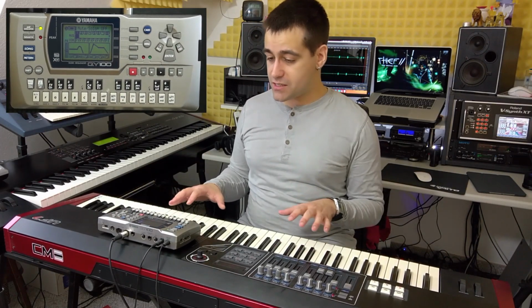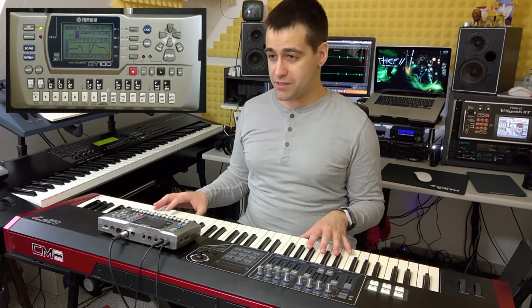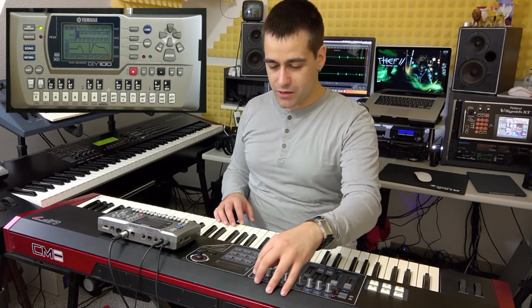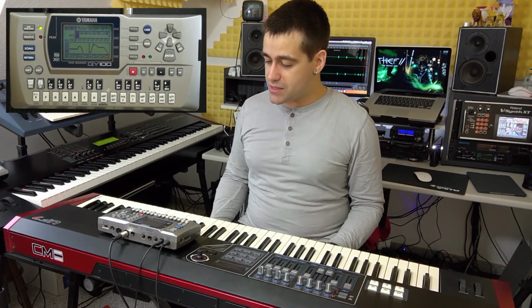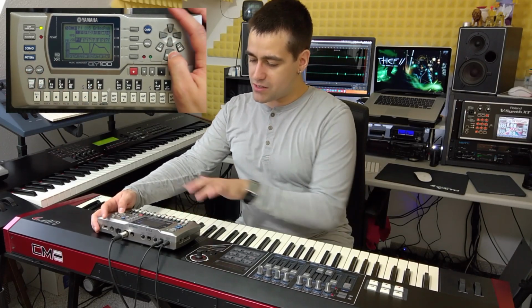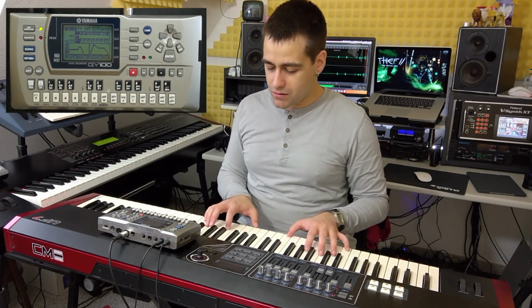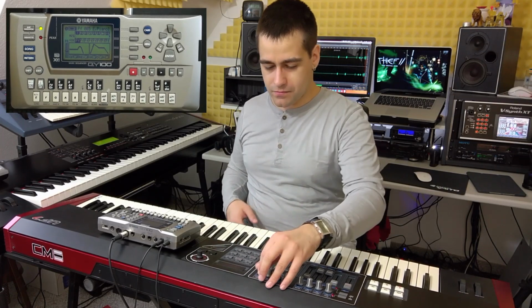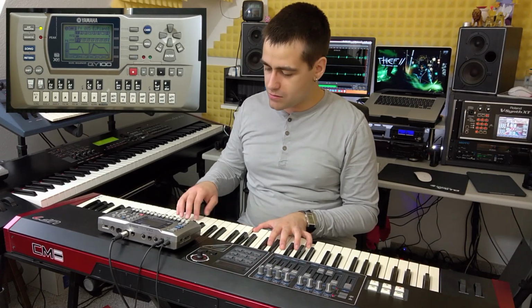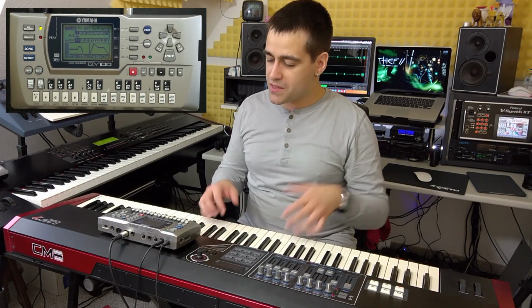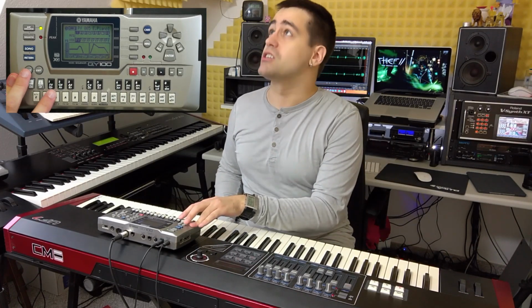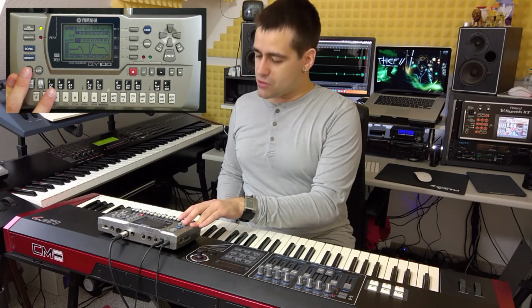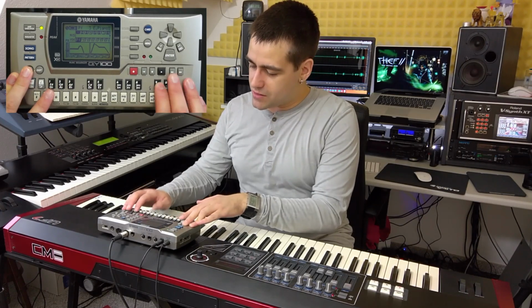Of course, the XG standard offers a lot of bread and butter sounds, like the piano, which we can hear right now. I sometimes use this, but you also got the Rhodes stuff and all the effects. But I don't want to talk about these too much, actually. I prefer to talk about the electronic stuff that you can find.